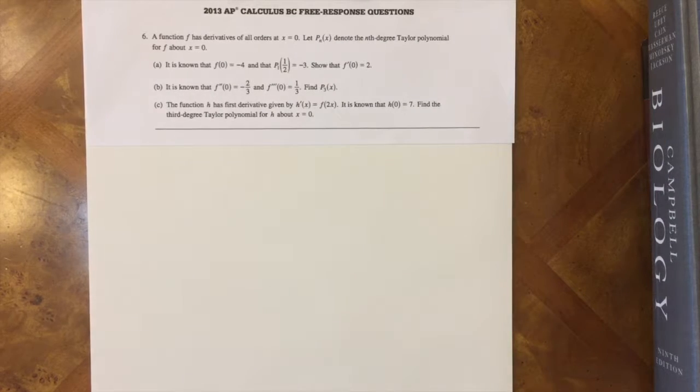Okay, let's start with part C. Part C says that the function h has the first derivative given by h prime of x is equal to f of 2x. It is known that h of 0 is equal to 7. We must find the third degree Taylor polynomial for h about x equals 0.